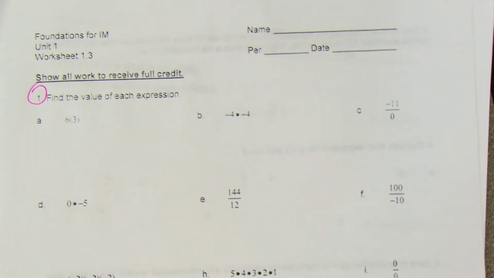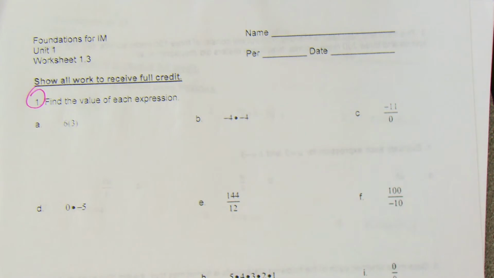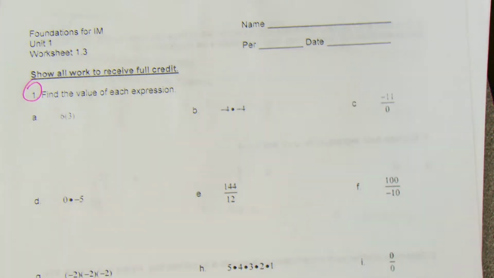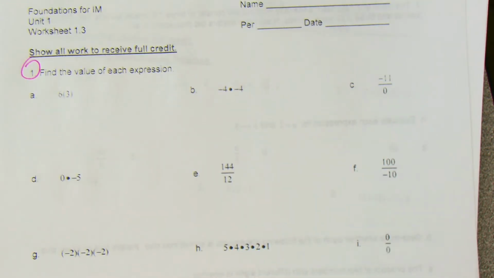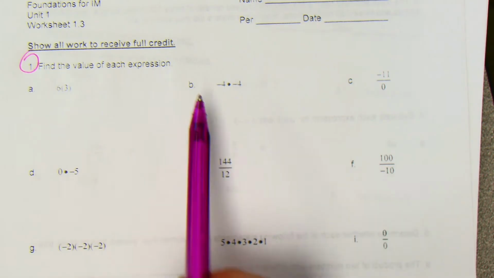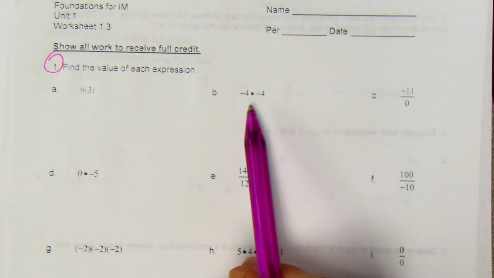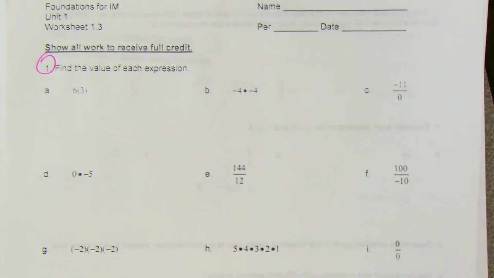All right, so for this first one, we have find the value of each expression. We are simply doing multiplication or division. So I want you guys to look at some of these. For the first one, these two you can simply put in your calculator. Remember that same sign is positive, opposite sign is negative.